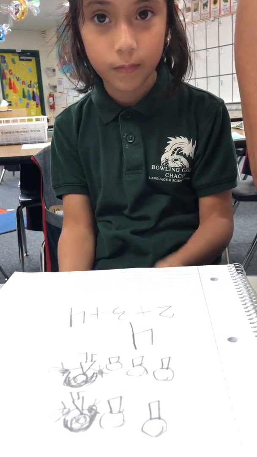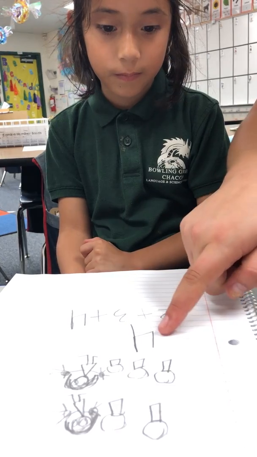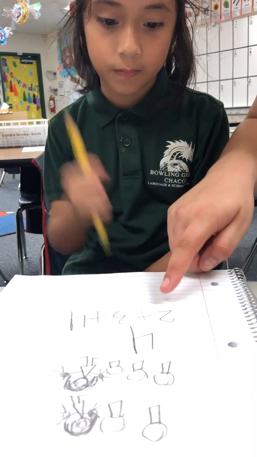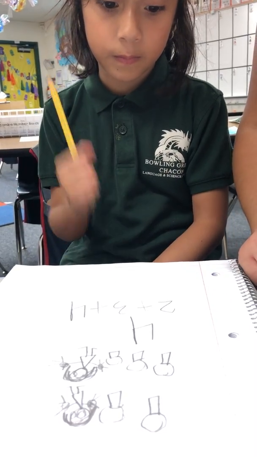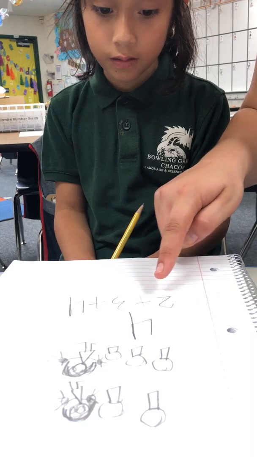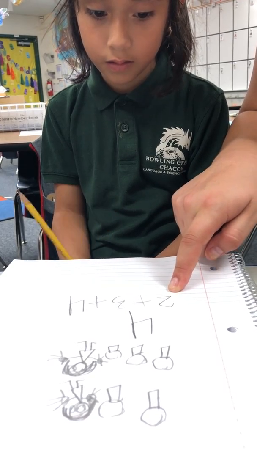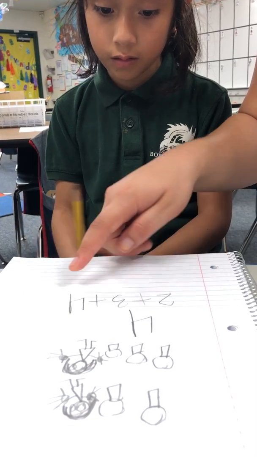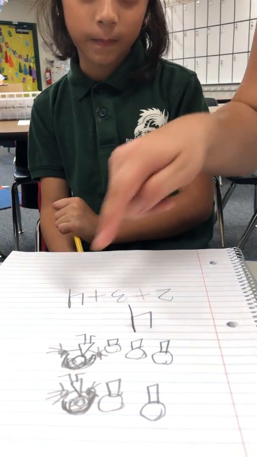Okay? So do you still think it's 4 lollipops? Yeah? Okay. So then you're telling me, or you're showing me, that you had 2 in the beginning, and then you subtracted 3 to get 4? Yeah? Okay.